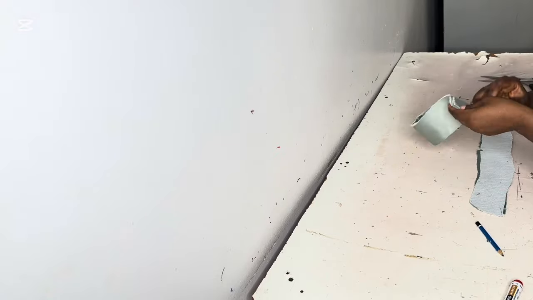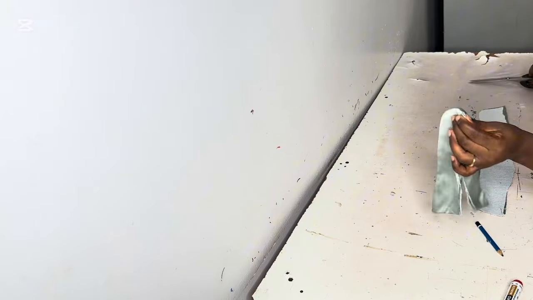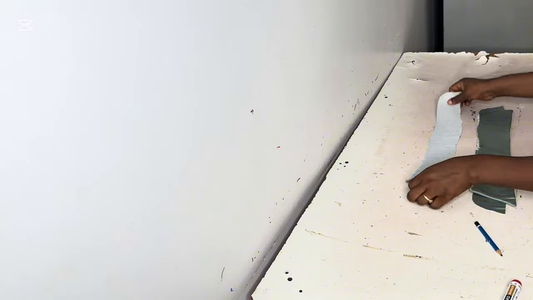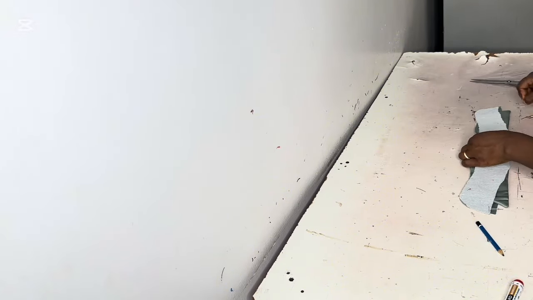I'll repeat the same thing for the collar. Okay, now I'm going to fix this collar in between the collar stand, just like you see me doing.